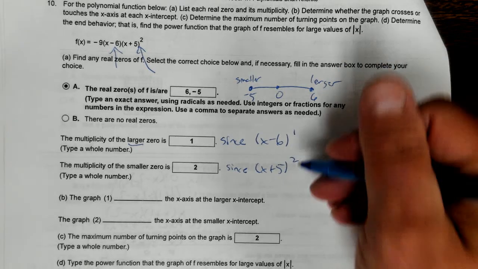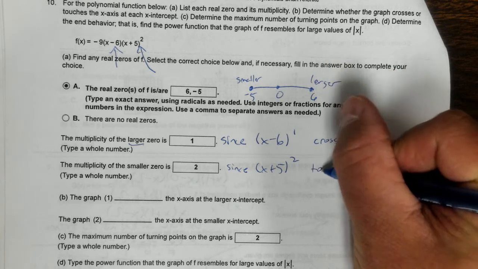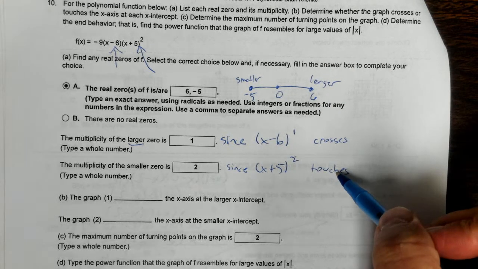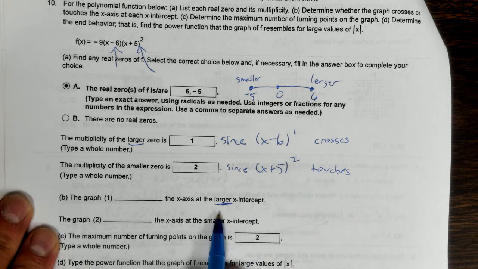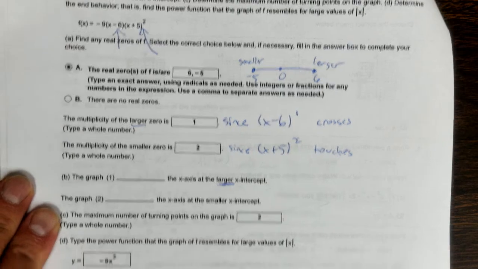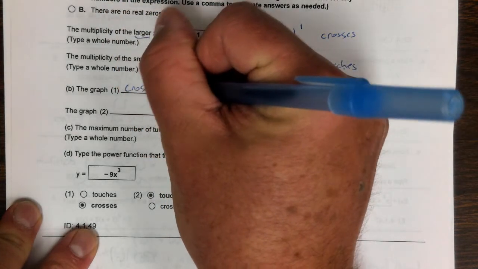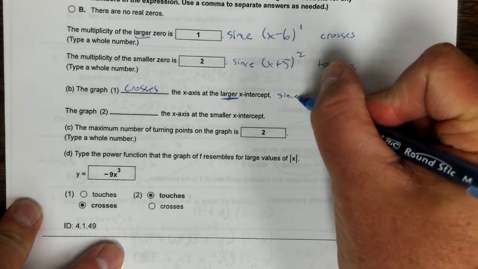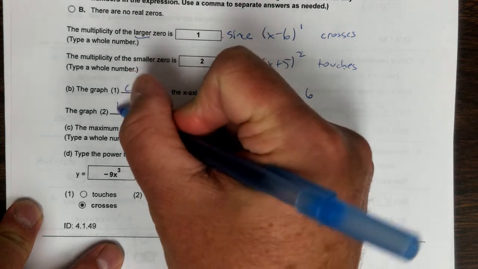So now because of that, this part would be crosses, and this part would be touches. Because if it's 1, it crosses. If it's 2, it touches. So for the larger, it's crosses, which is the multiple choice down here, and that's since it's 6. This other one, it's going to be touches.